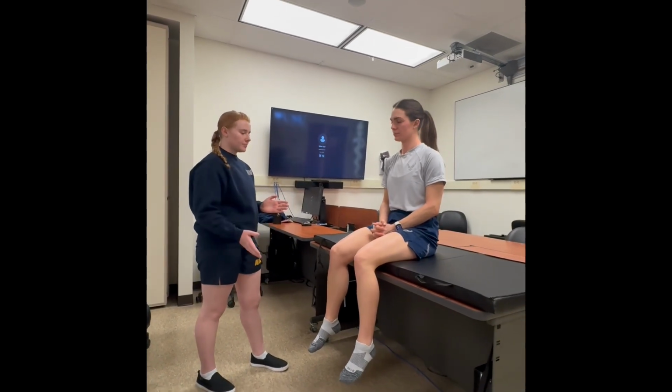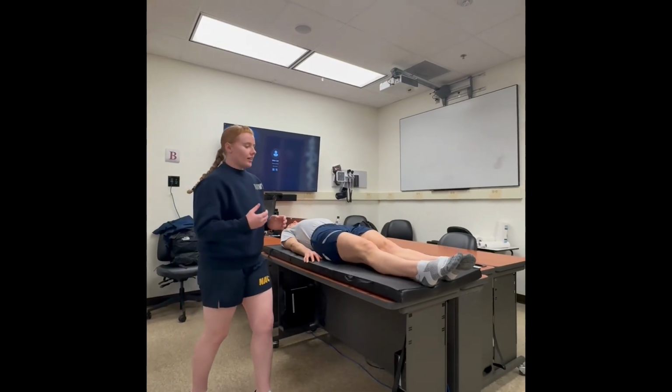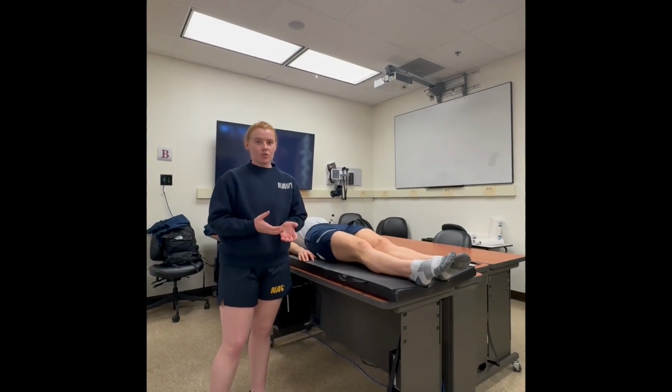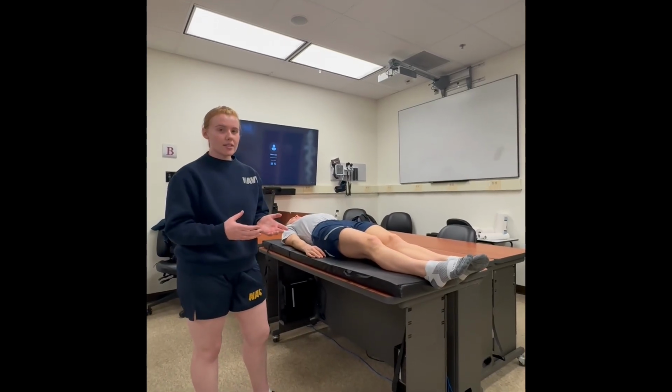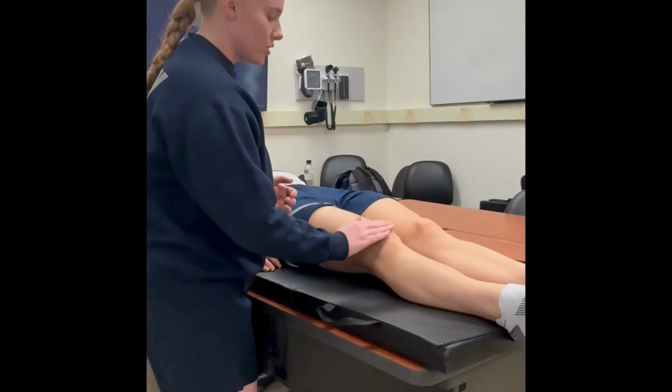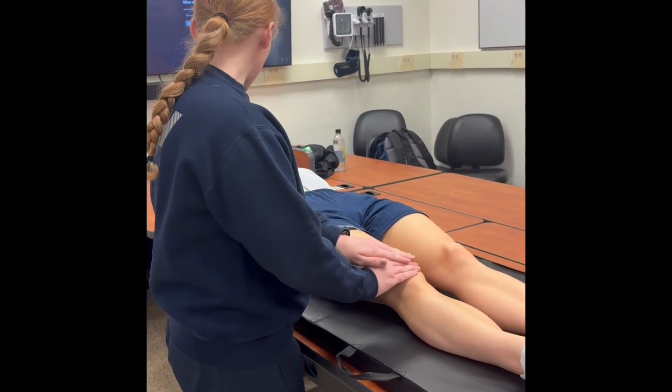So the next thing I will do is go into some special tests. So if I could have you go ahead and lay back. All right. And again, for the purposes of this exam, it's her right knee that is bothering her. So the first thing I'm going to do is the patellar test. So the first thing that I'll do is the patellar compression test. So I'm just pushing down on her patella. And do you have any pain with that?